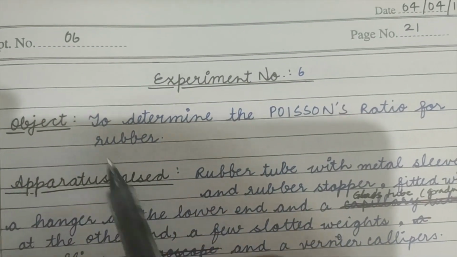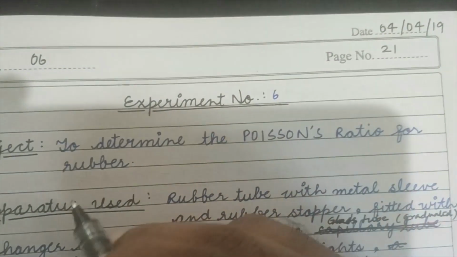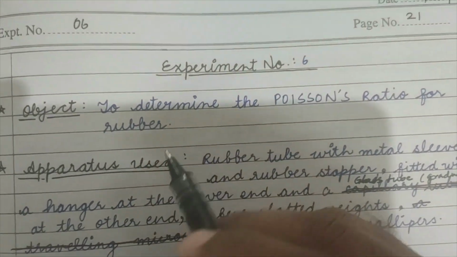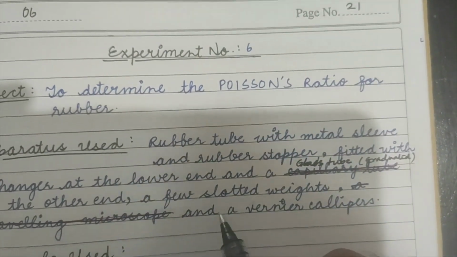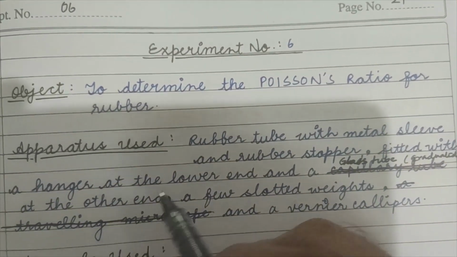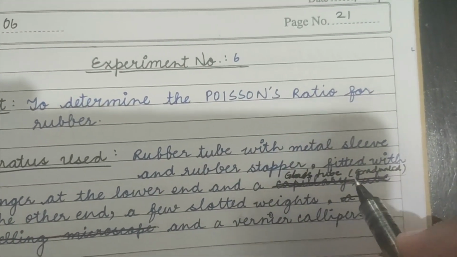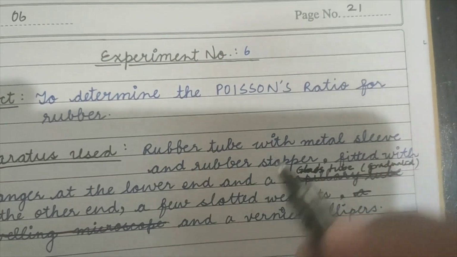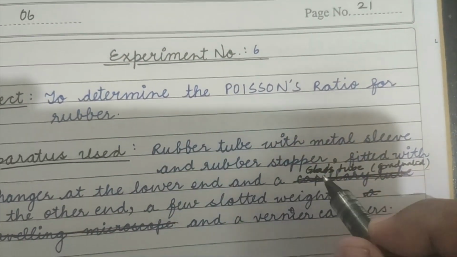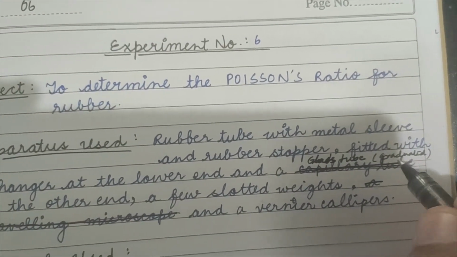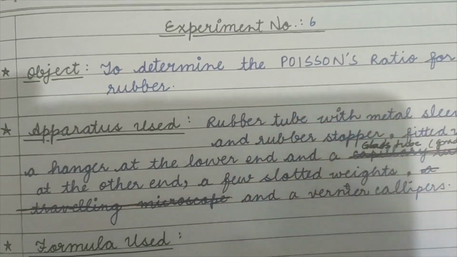So today we will perform the experiment, and the aim of the experiment is to determine the Poisson ratio for rubber. The apparatus we use is a rubber tube with metal sleeves and a rubber stopper, fitted with a hanger at the lower end, and a graduated glass tube. Somewhere you will see a capillary tube attached to the other end, but we will be working with the graduated glass tube, a few slotted weights and a vernier caliper.